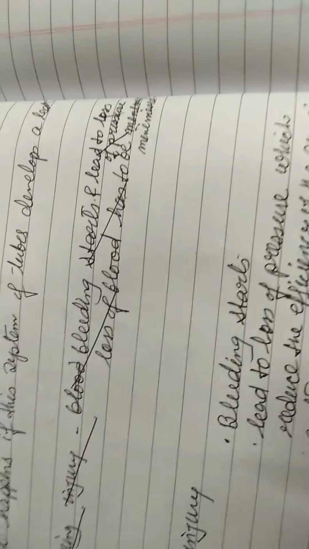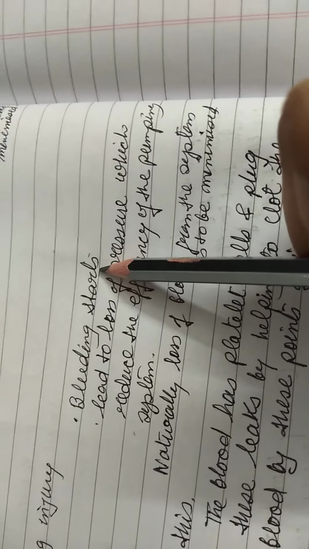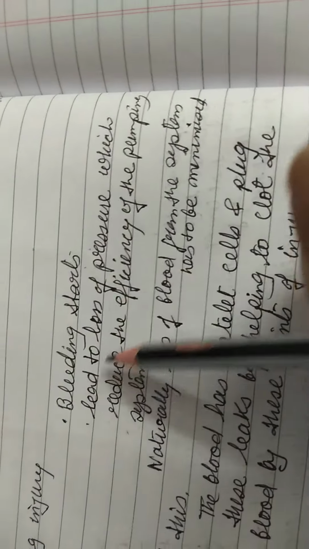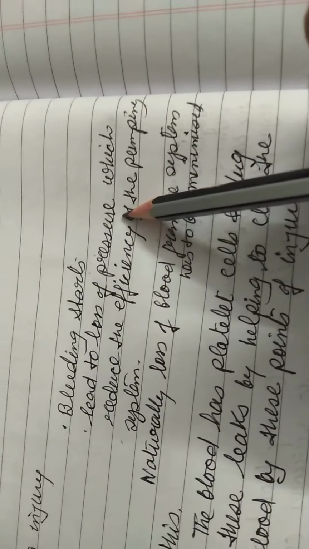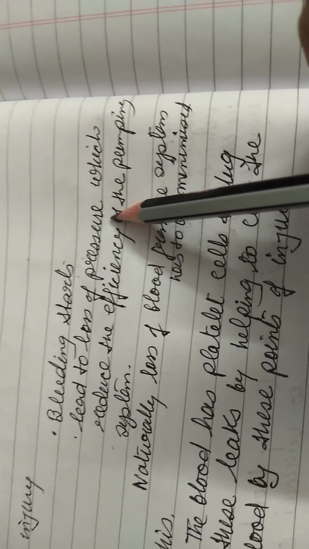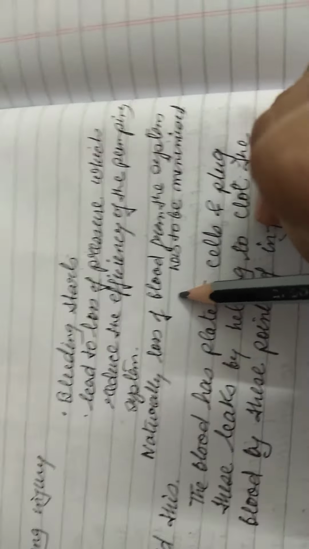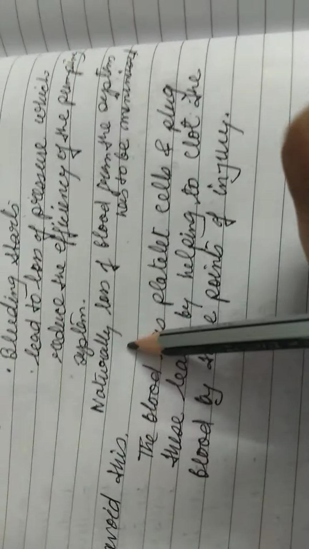During an injury, bleeding starts. Once this bleeding starts, it leads to loss of pressure, right? And that reduces the efficiency of this pumping system. Clear? So it has to be minimized, otherwise it will damage the body, right?